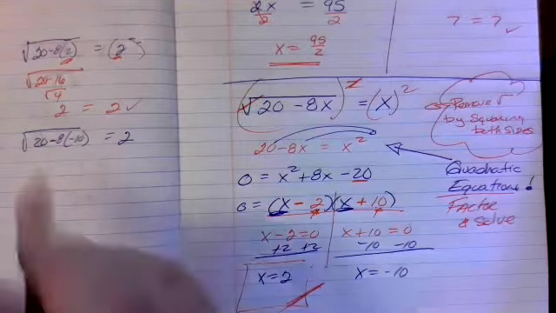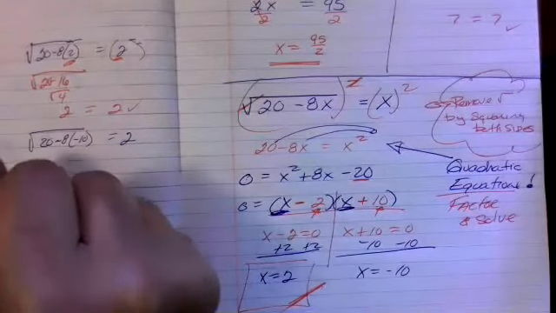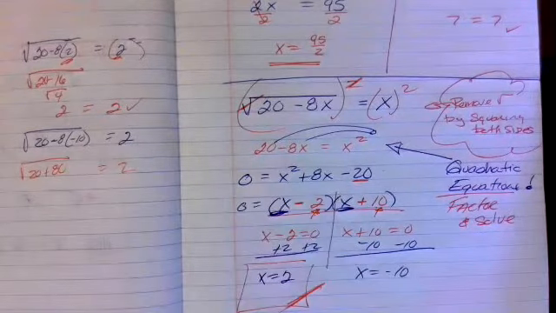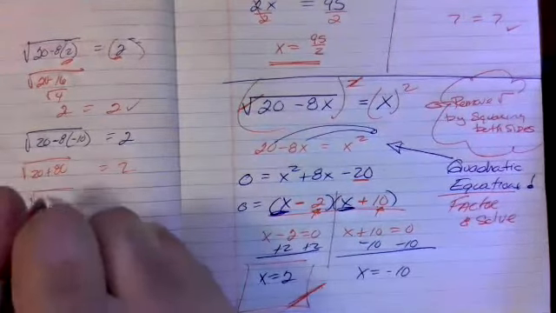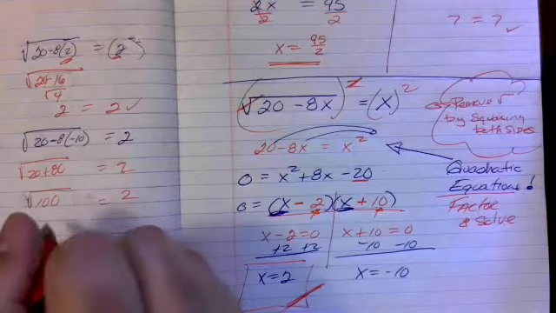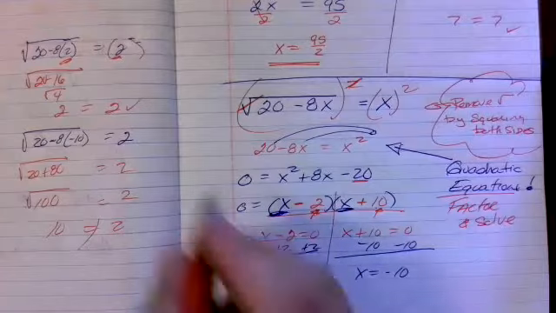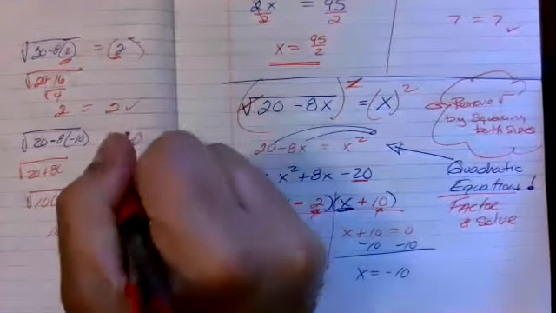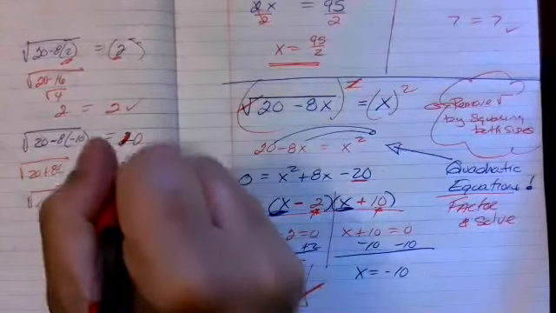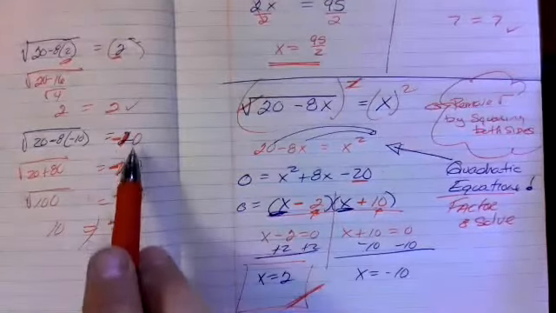Well, here I have 8 times negative 10, or negative 8 and negative 10. That's going to give me positive 80. So I'm going to have 20 plus 80, which is the square root of 100, which is 10, which is not equal. Oh, I'm sorry. I shouldn't have put 2 here. I should have been putting negative 10 in. And x was negative 10. So those should be equal to negative 10.